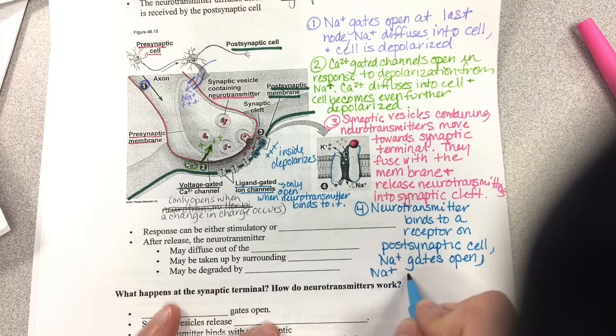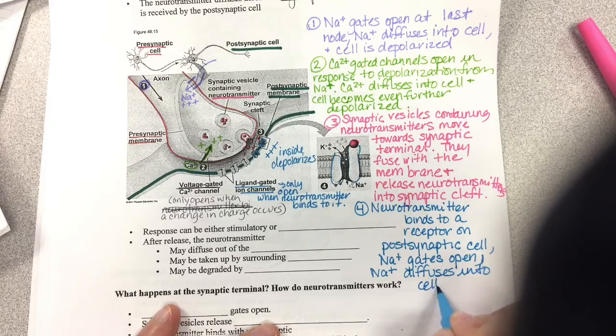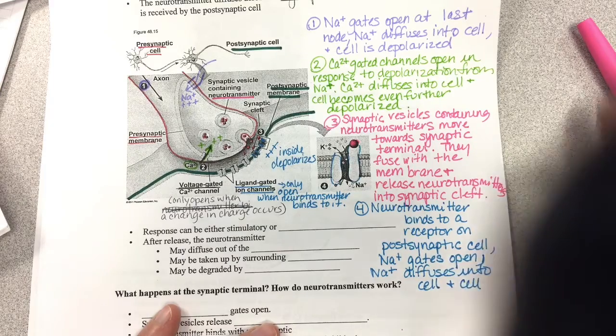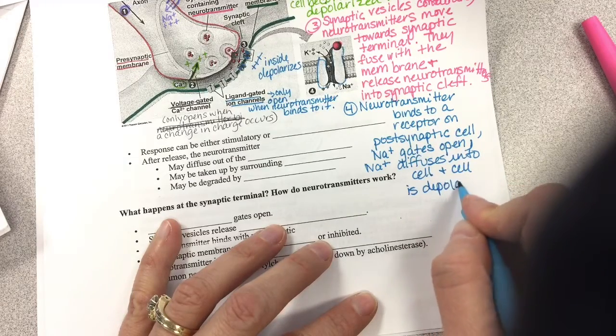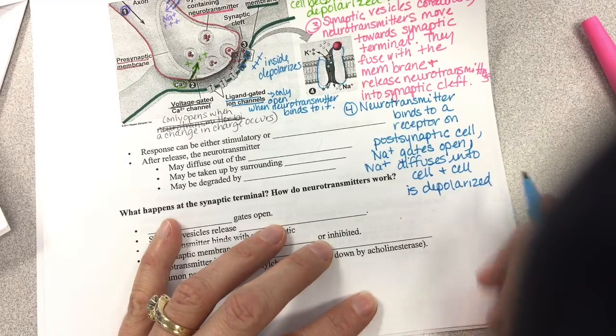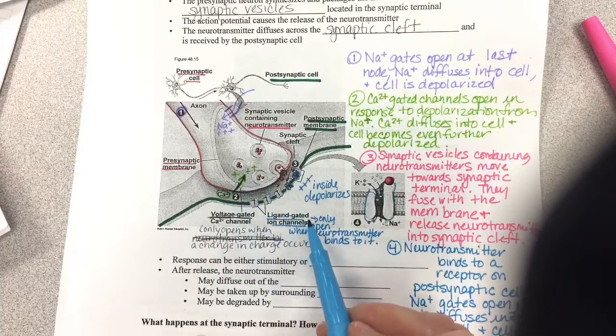Sodium diffuses into the cell, and the cell is depolarized. So therefore that cell has communicated with the next cell.